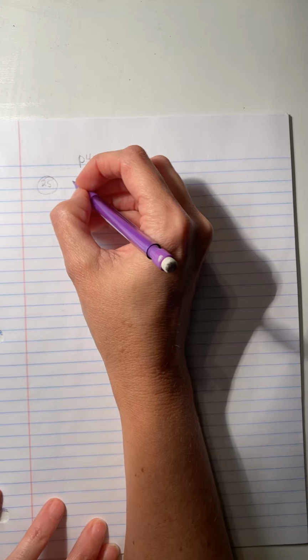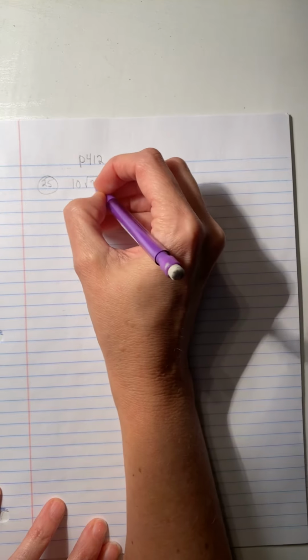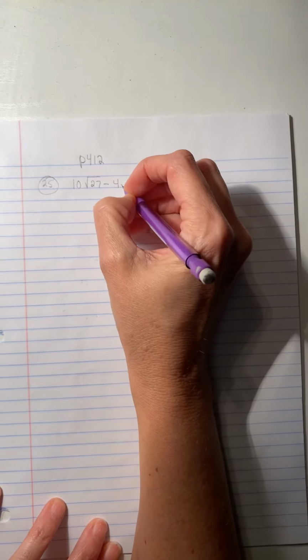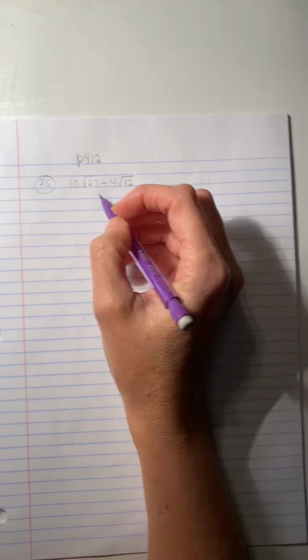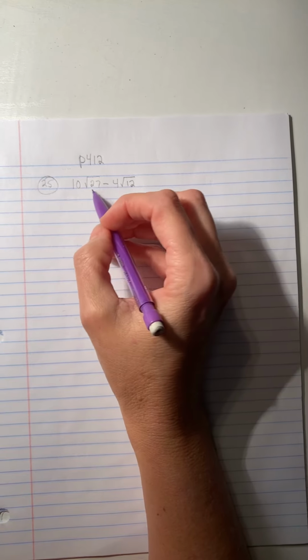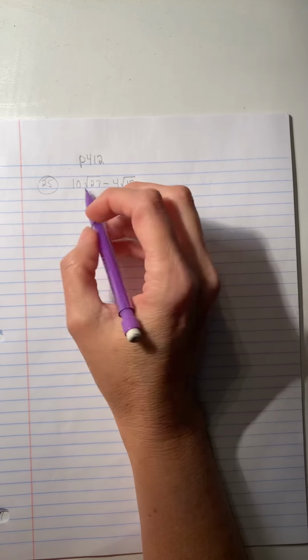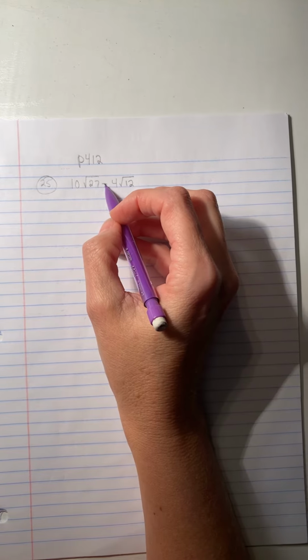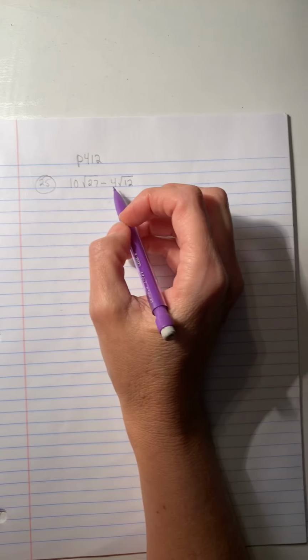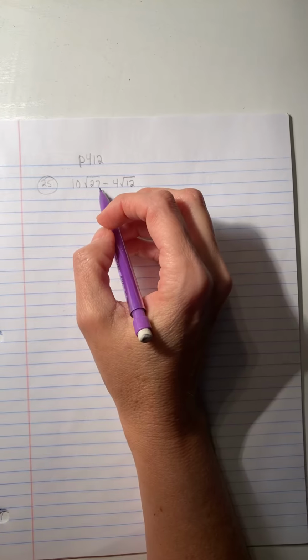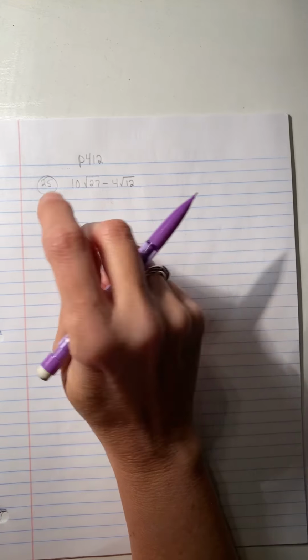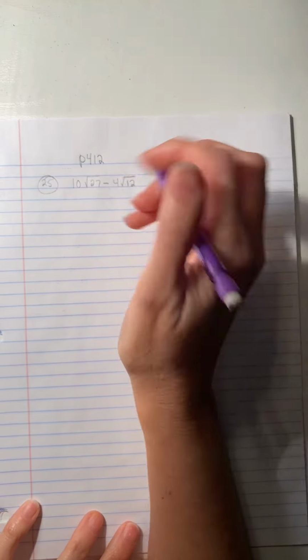I selected number 25, 10 radical 27 minus 4 radical 12. The only way you can add and subtract radicals is if they match. Now, if this was a multiply right here, you can multiply if they don't match. But to add or subtract, they have to be like radicals. They have to be like terms. So it looks like they don't match right now, but they're not simplified.